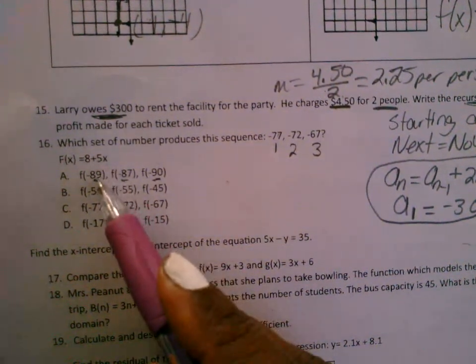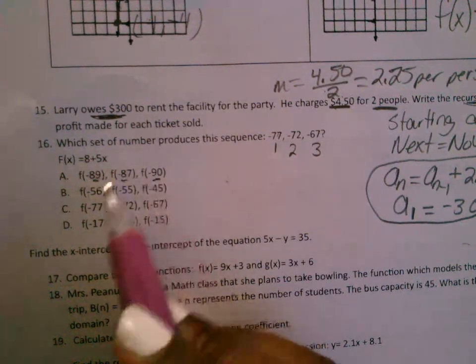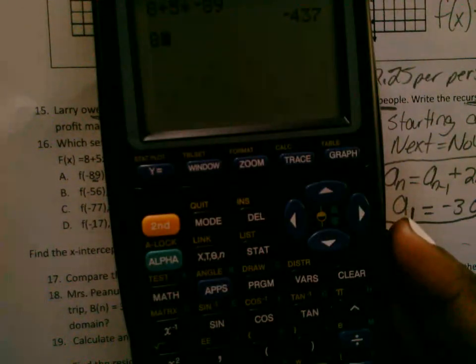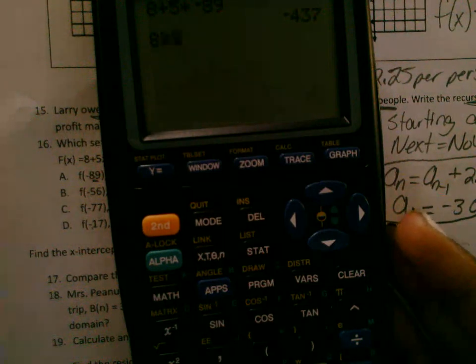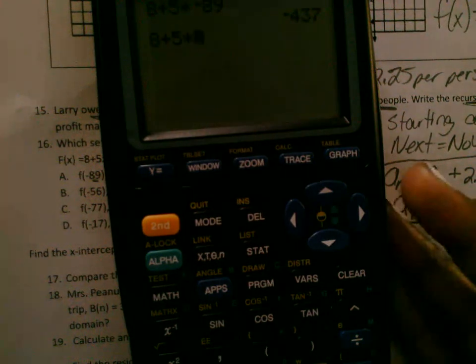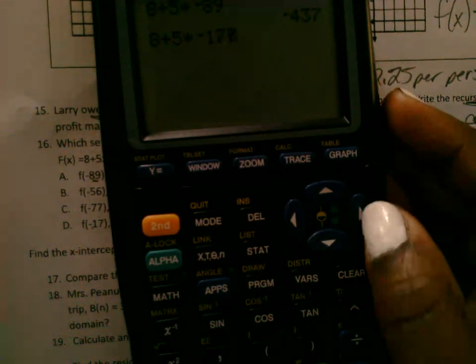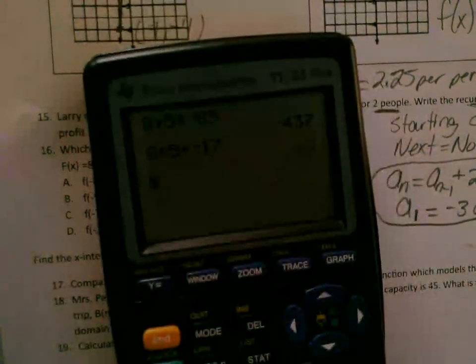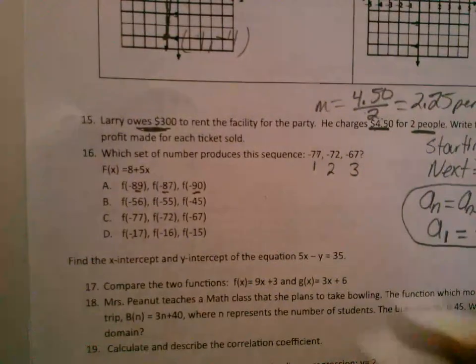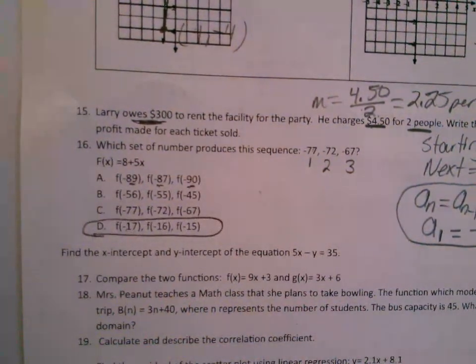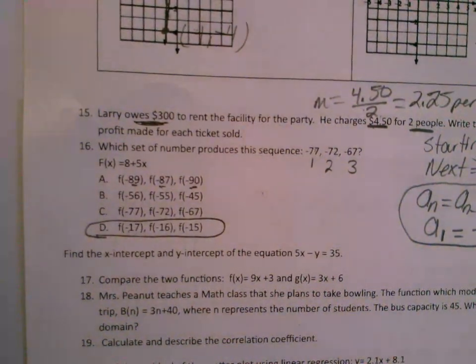That's crazy, right? These are crazy, ridiculous numbers. So let's try some numbers. In my opinion, I think it's D. Let's try some numbers that are smaller. 8 plus 5 times, what's that, negative 17? Oops. I pressed 7 twice by accident. Those numbers were way too big. So this is called playing smart and deduction. Those numbers were big.